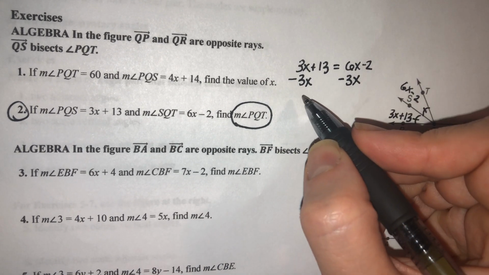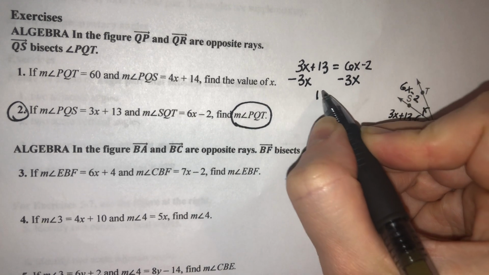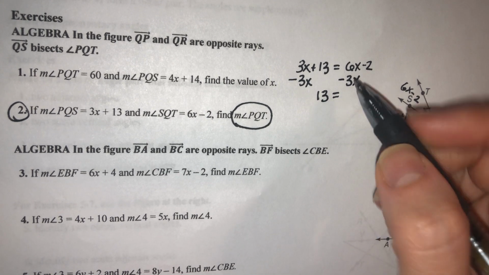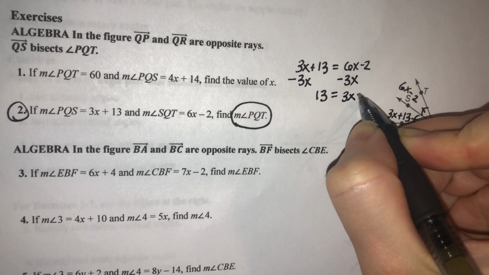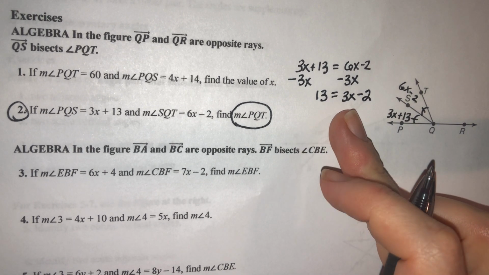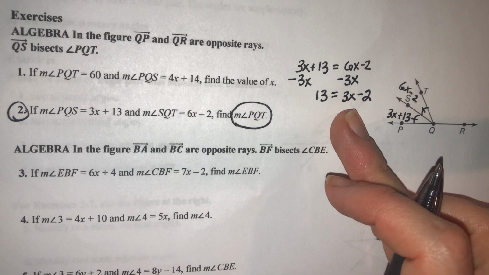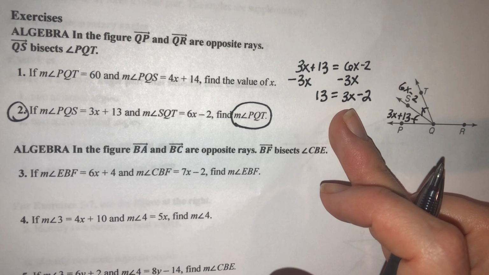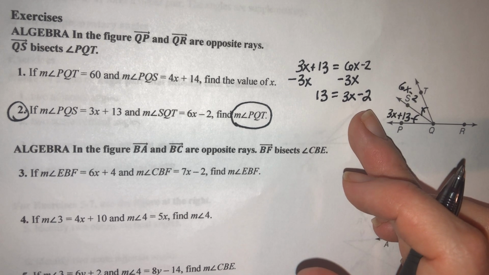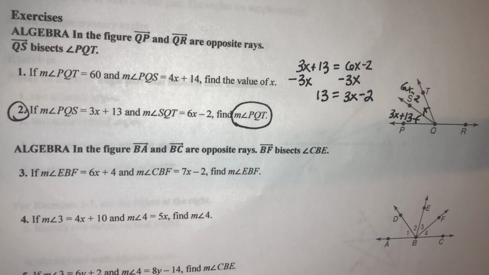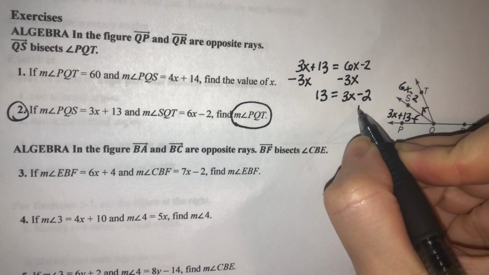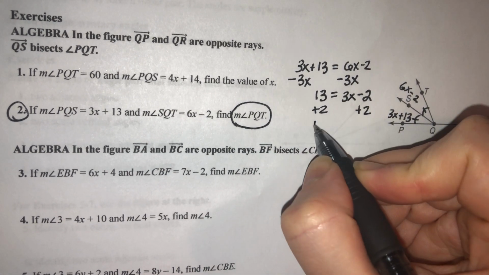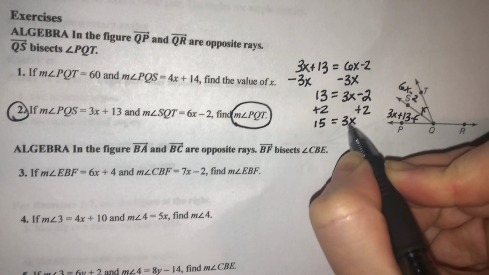I'm going to subtract 3x from the left side, and I'm going to subtract 3x from the right side. So over here, 3x minus 3x is 0. That part is gone, and I'm just left with a 13 on the left. On the right side, 6x take away 3x leaves me with just 3x minus 2. So now I only have my 1x in the problem. I've gotten the x's combined. Now I want to get the regular constant numbers combined on the opposite side away from the x. So I have this minus 2 beside the x. I want to get rid of that minus 2 by performing the opposite operation. I'm going to add 2 to both sides. So 13 plus 2 makes 15, and that equals 3x.